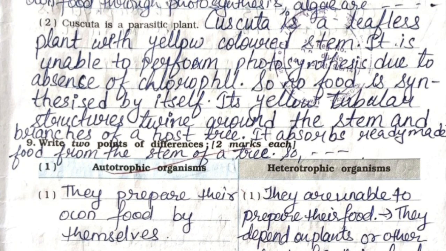Second, Cuscuta is a parasitic plant. Cuscuta is a leafless plant with yellow colored stem. It is unable to perform photosynthesis due to absence of chlorophyll, so no food is synthesized by itself. Its yellow tubular structures twine around the stem and branches of a host tree. It absorbs ready-made food from the stem of a tree.